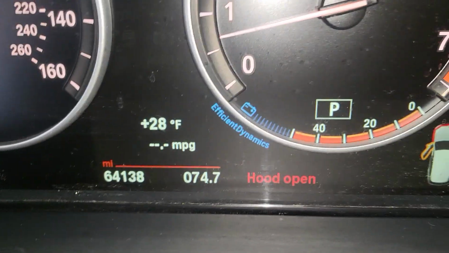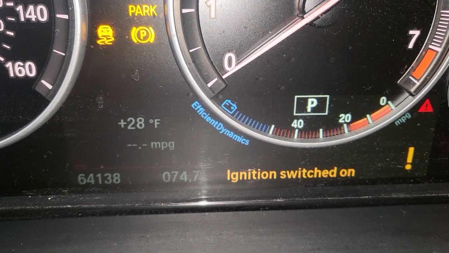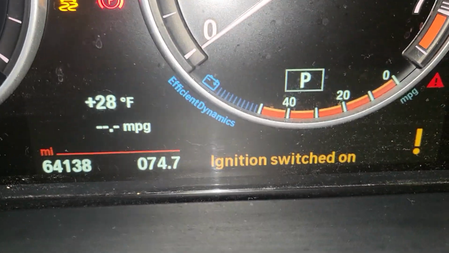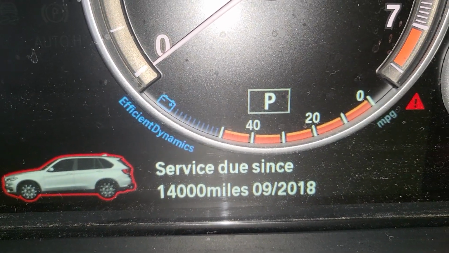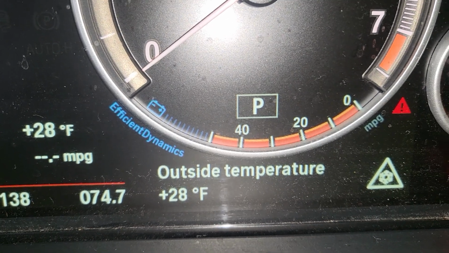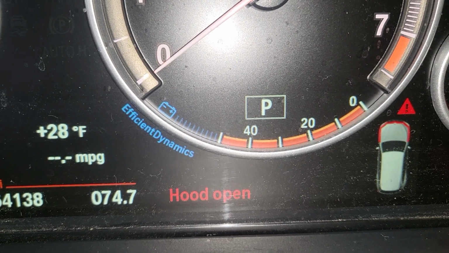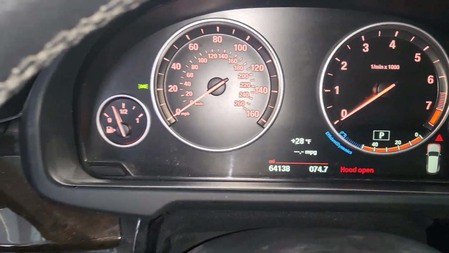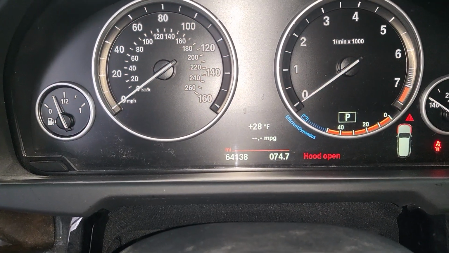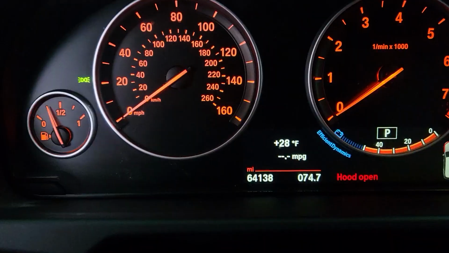Maybe let me turn the car off. Ignition on again. Ignition switch is on. Car will verify. Service due, forget about that. Outside temperature. Hood is open. But we are getting a code here like headlight, the headlight initialization problem. I don't see the message yet, but we have that kind of message.